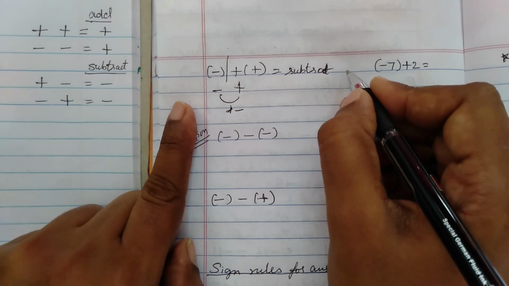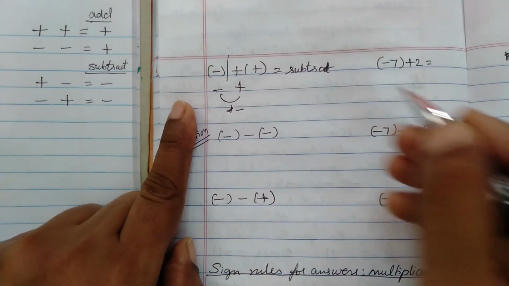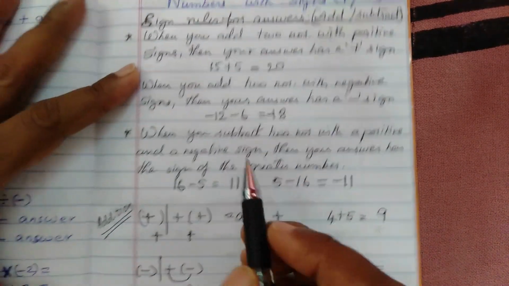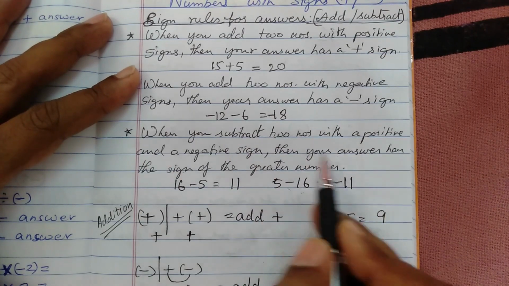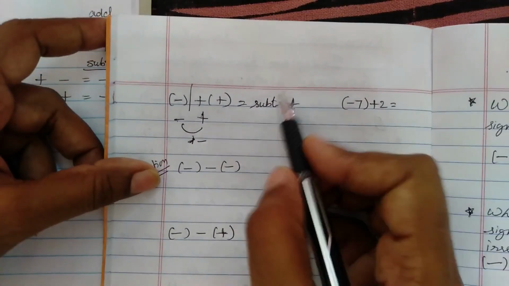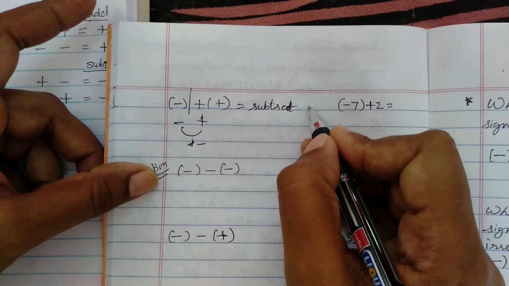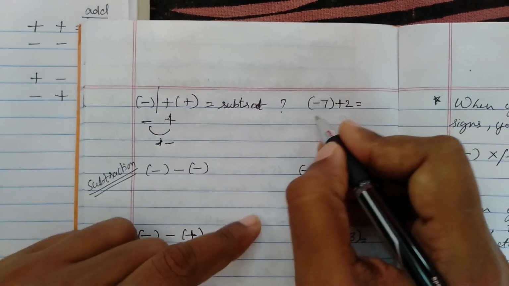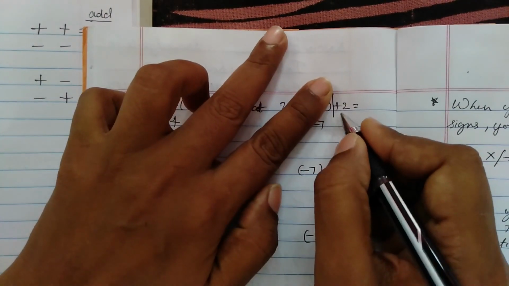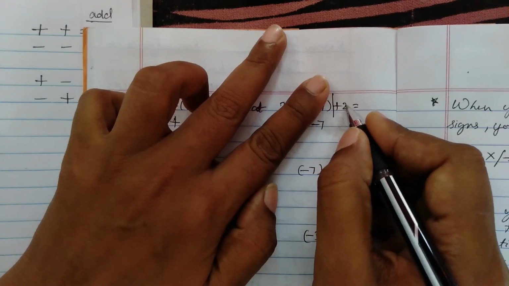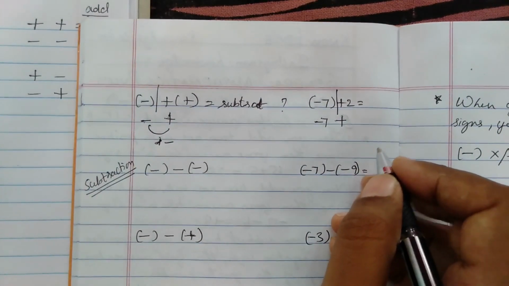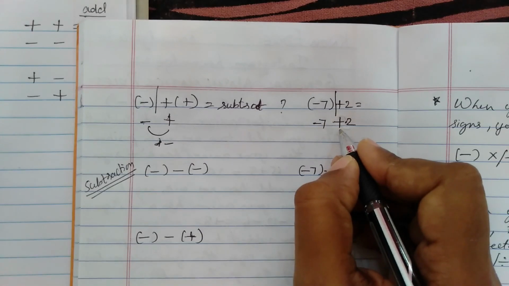So now coming to the answer part of it, what sign will you give? You will have the sign of the greater number. As I said here, when you subtract two numbers with a positive and a negative sign, then you have an answer with the sign of the greater number. See, for example, you have minus 7 over here. Now you hide it. Now you have minus 7 here. This is plus and this is a positive number, so plus and plus is plus. So plus 2. Now your minus and plus is minus.